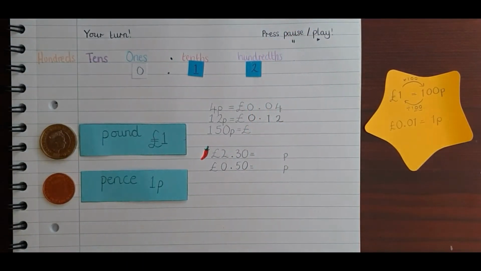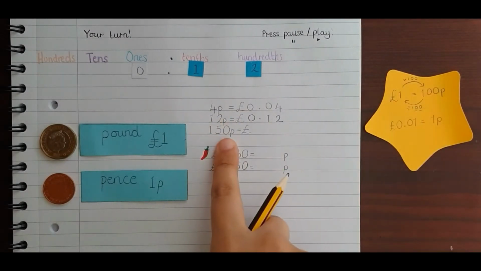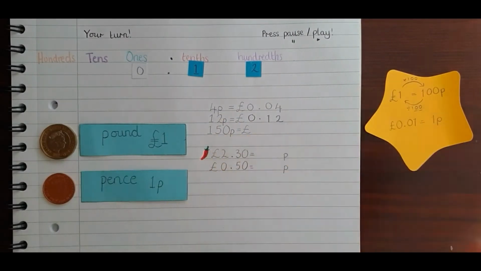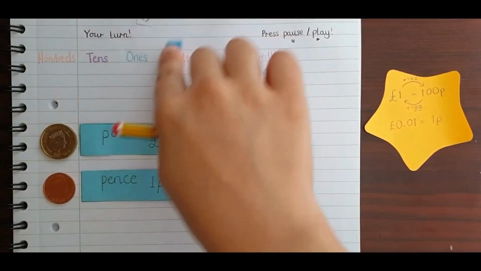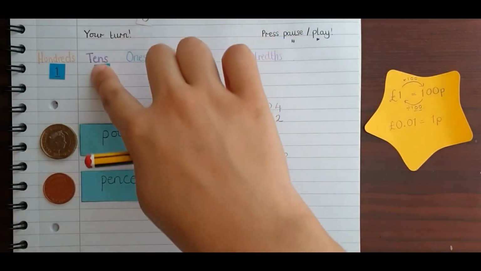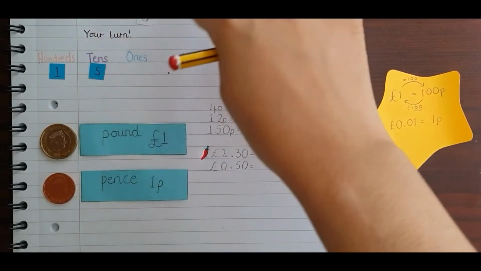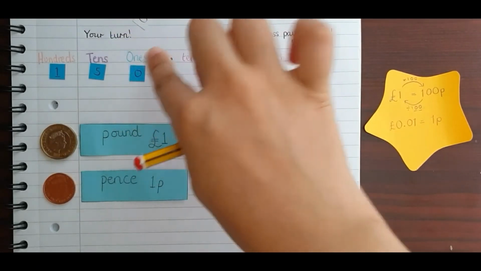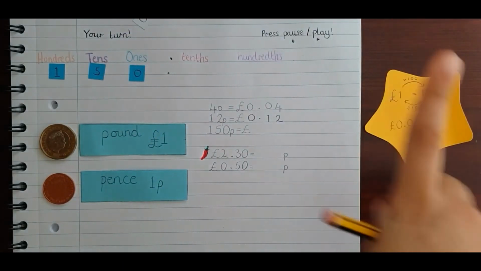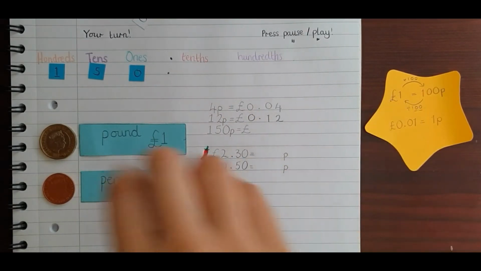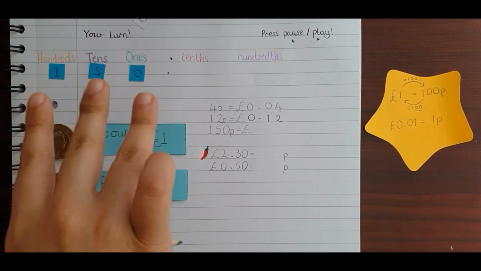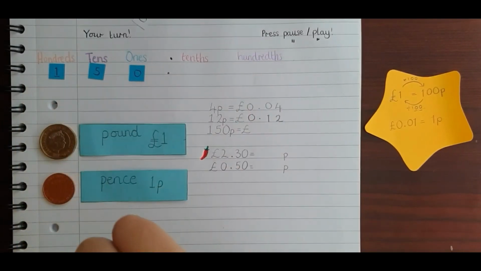And let's have a look at our last question. So 150 pence into pounds. So again, I'm going to move these out of the way, rearrange them a little bit. So 1 in the hundreds, 5 in the tens, because that's 50, and 0 in the ones, 150 pence. And again, same as the other two, we are dividing it by 100.